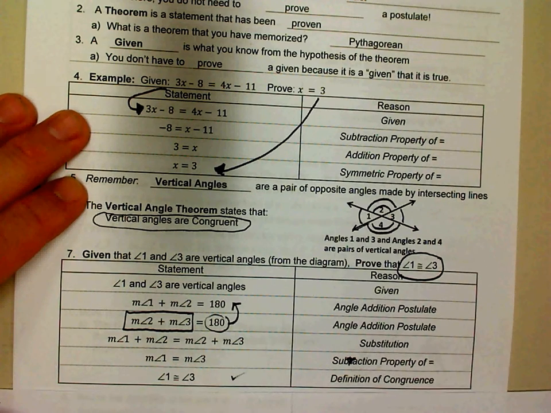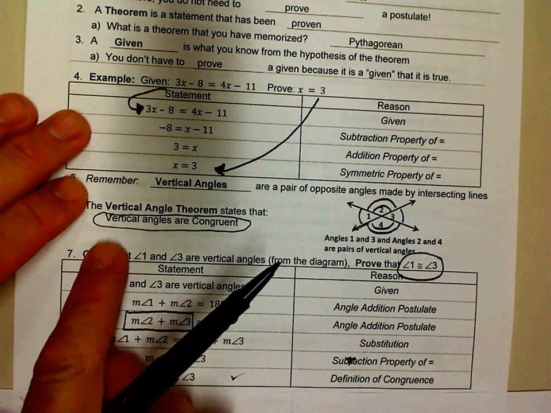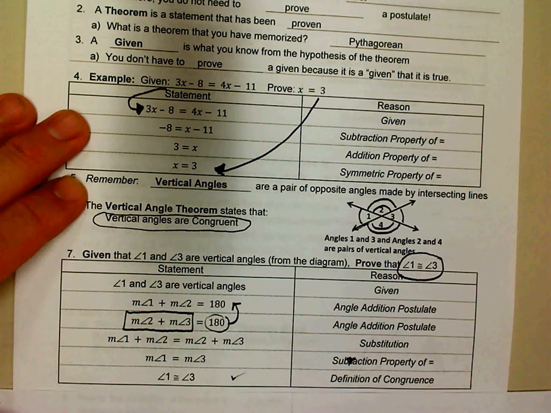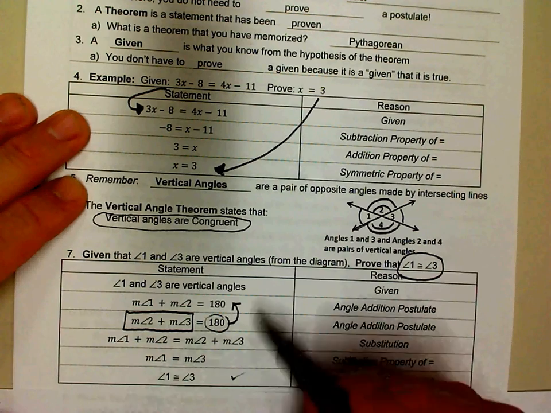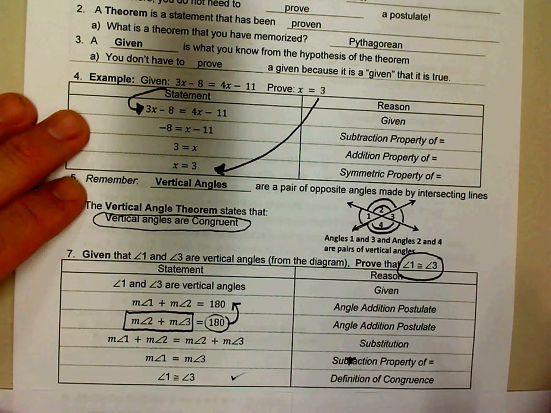We have proven this thing up here, the vertical angle theorem. Once it's proved, using this, there will not be a counterexample. We can always accept it as a proven fact after we have set up and proved it.